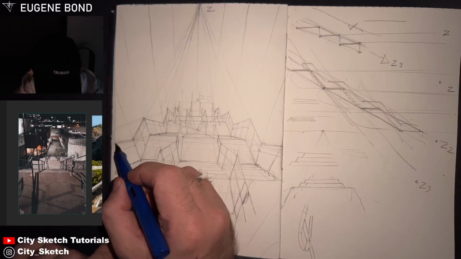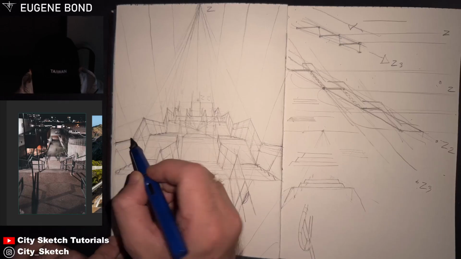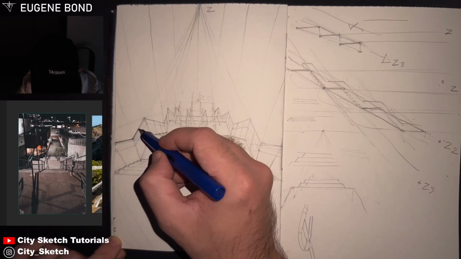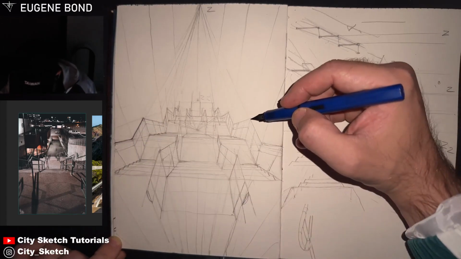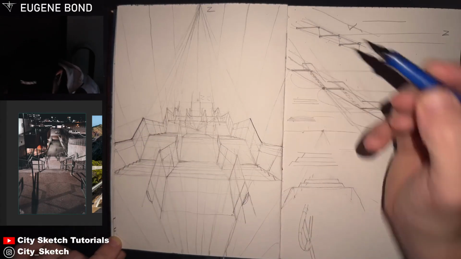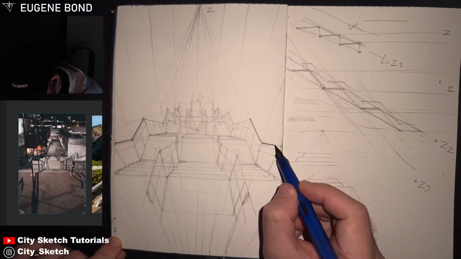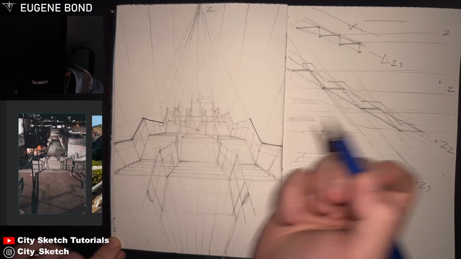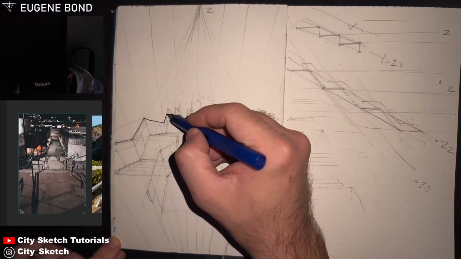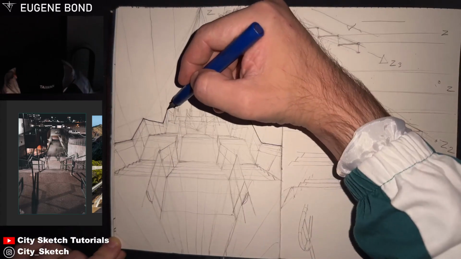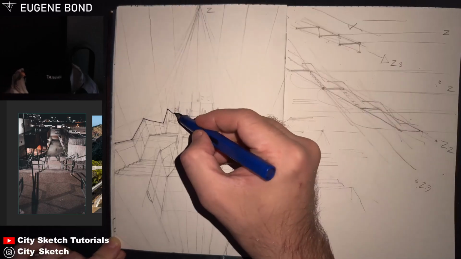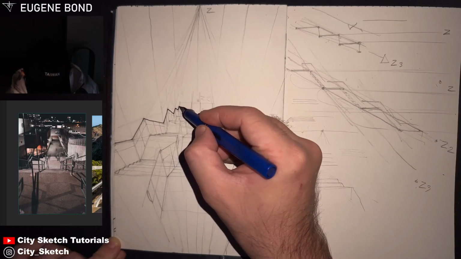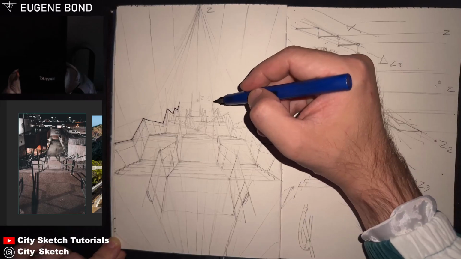So let's start inking. First, I will make the most general marks here to have this overall flow.